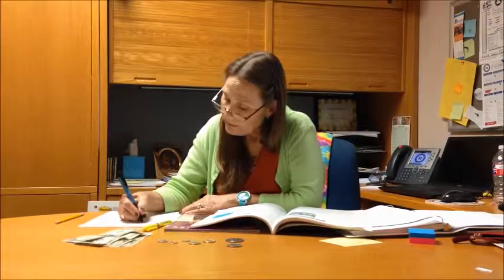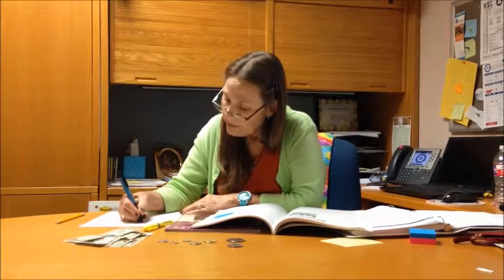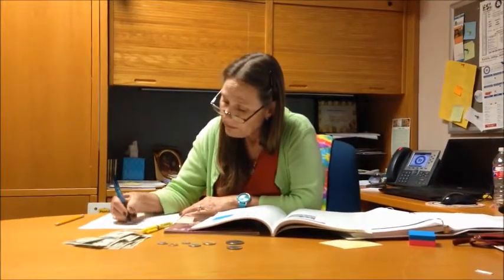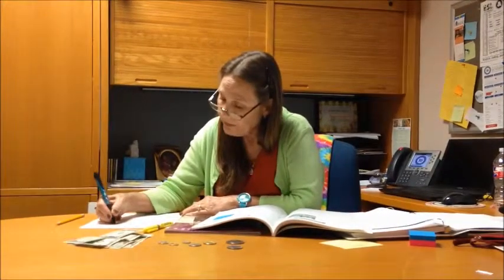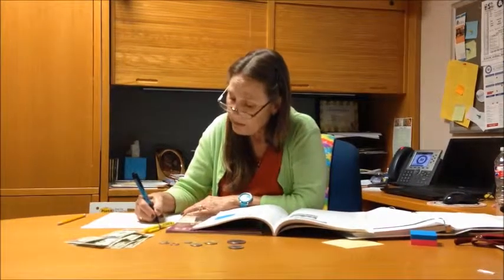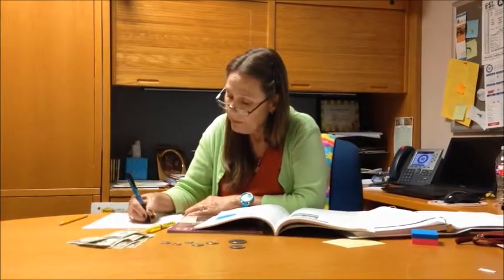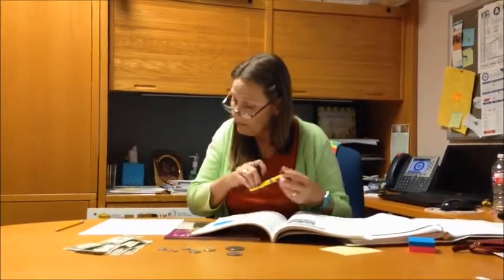Up here, materials needed, I'm going to write coins and bills of various denominations. So actually I already have those because I used them last year for another unit, but I want to be sure to remember to bring them with me when I come to my class.